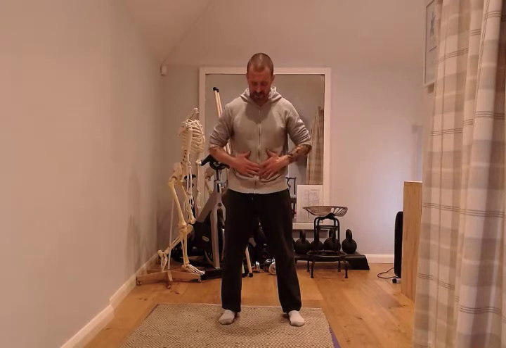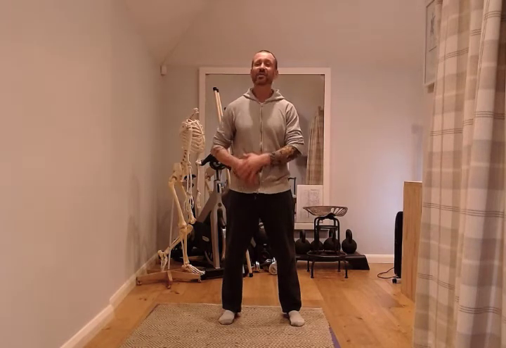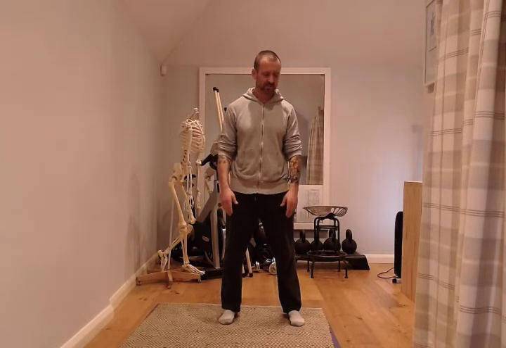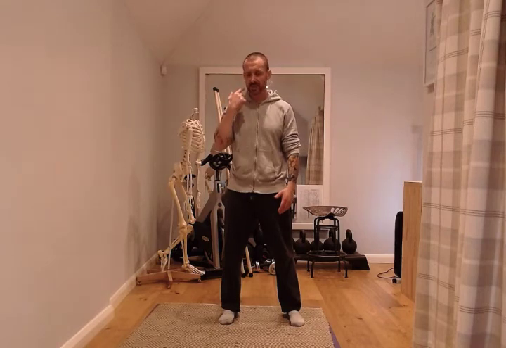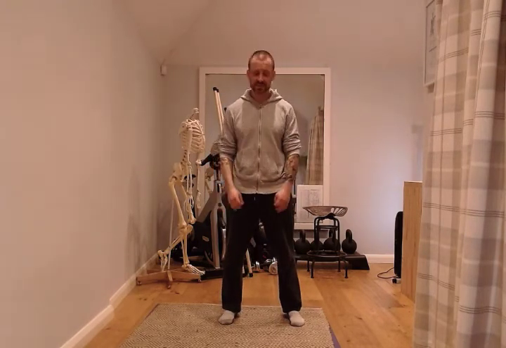You can do this with the C-section scar. You can do it with your appendix. Get the right side, your appendix scar. You can do it with anything at all, a broken bone, an ankle sprain, I don't know, TMJ you've had, wisdom tooth removed. Go in, put some pressure in, and just see if it changes some movement in your body, whatever you found to be stiff.